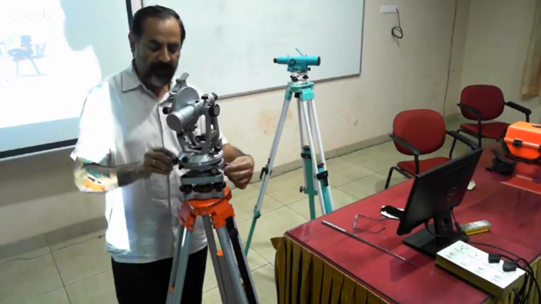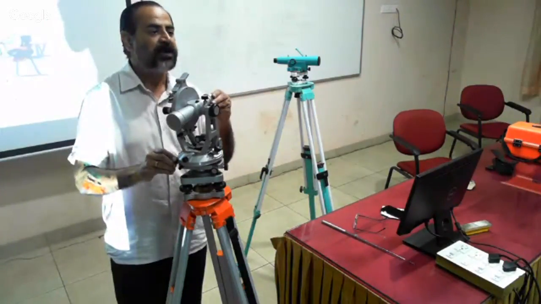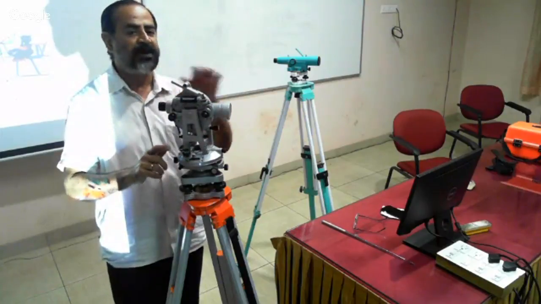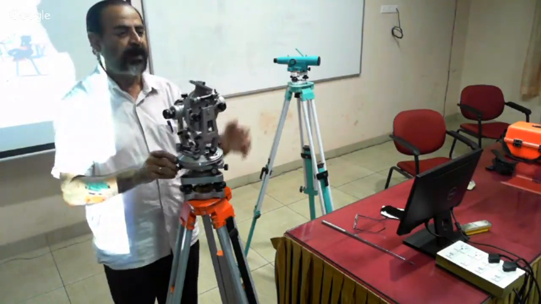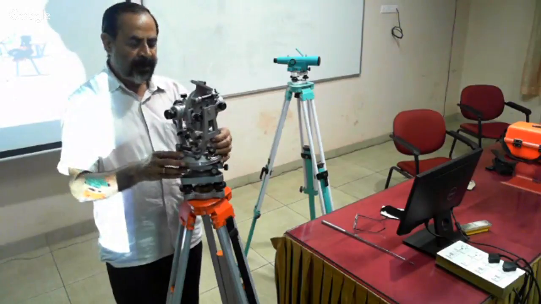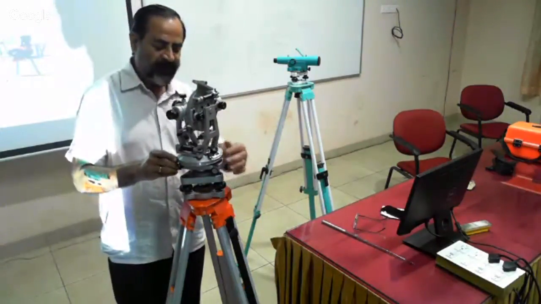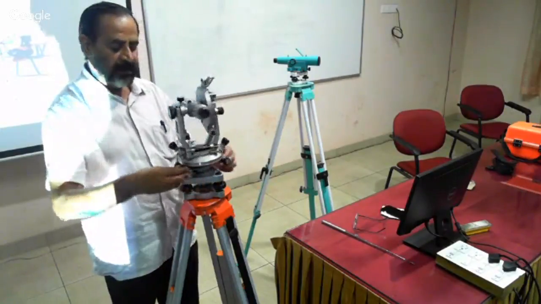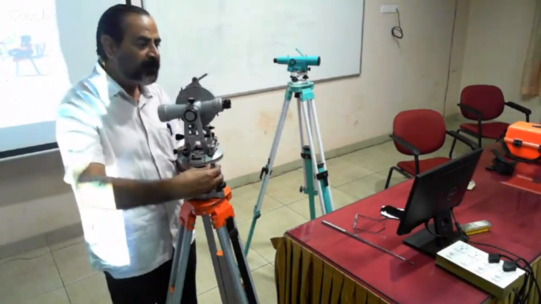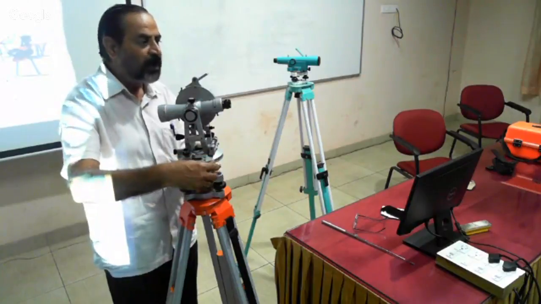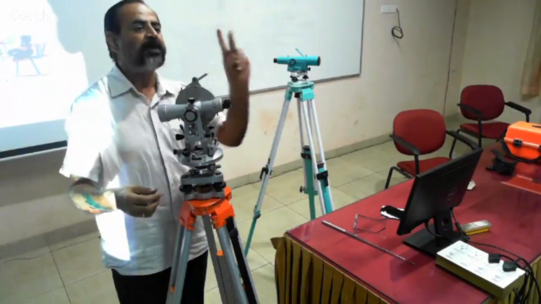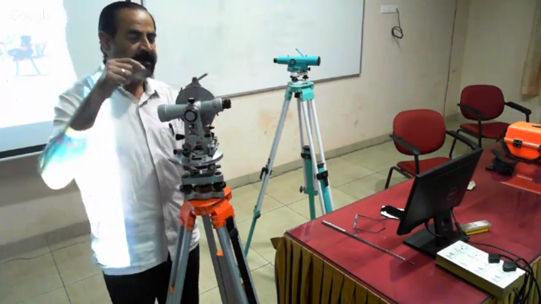Now what am I going to do? Now I will open the upper clamp. This is the upper clamp. When you open the upper clamp, this is the upper clamp screw. Can you see this upper clamp? The upper clamp screw is on the other side. This is the upper clamp screw, and the upper plate can also be controlled by the upper clamp screw and the slow motion screw.